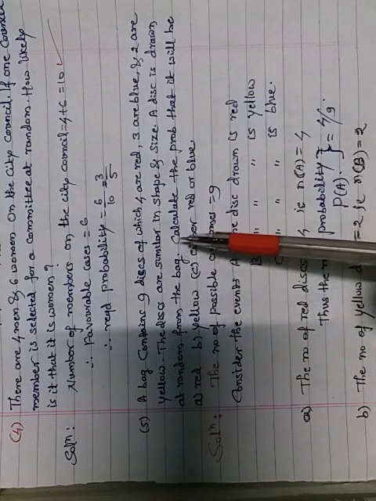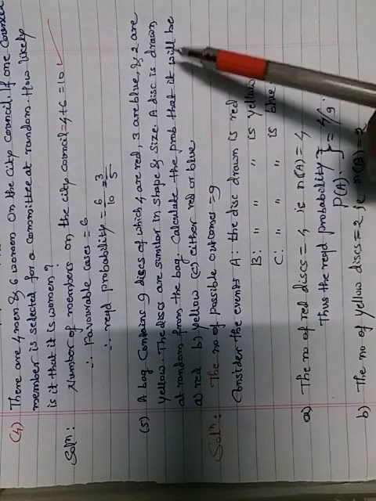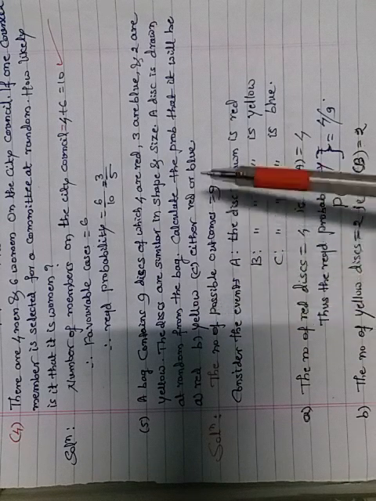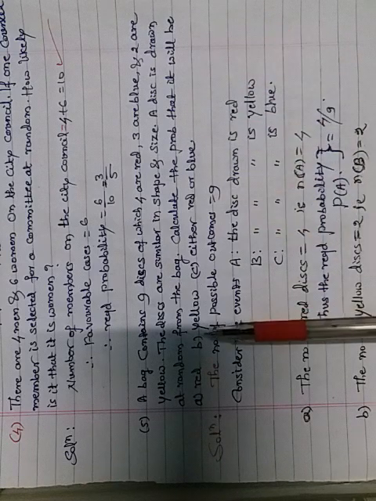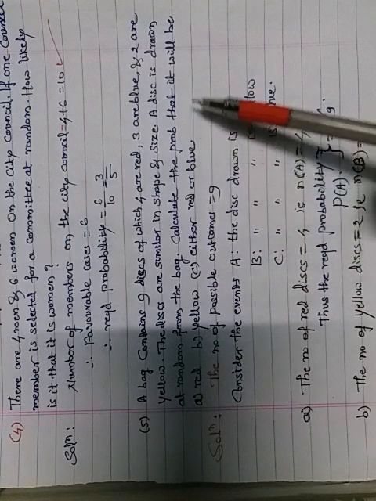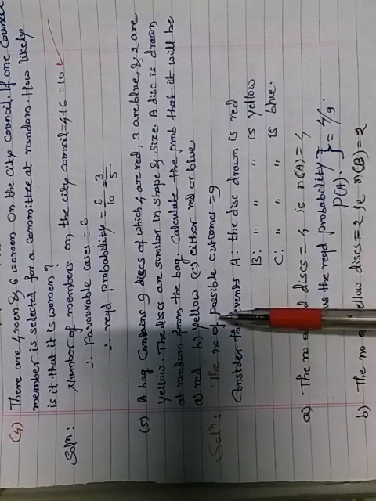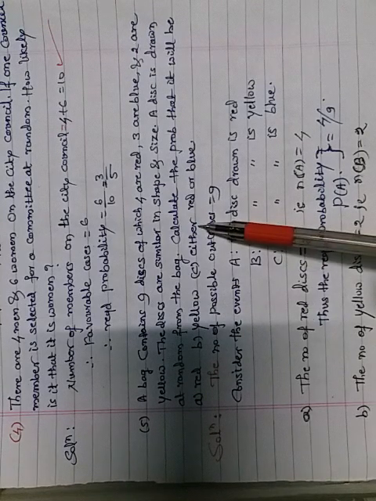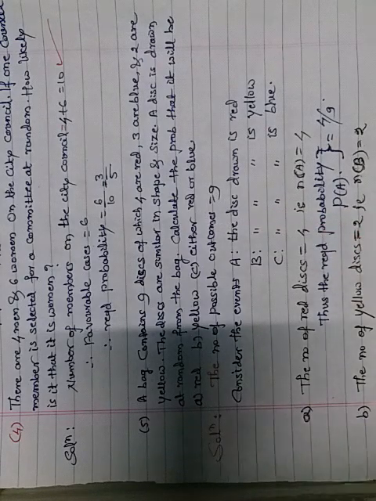The discs are similar in shape and size. A disc is drawn at random from the bag. Calculate the probability that the first is red, the second is yellow, and the third is either red or blue.